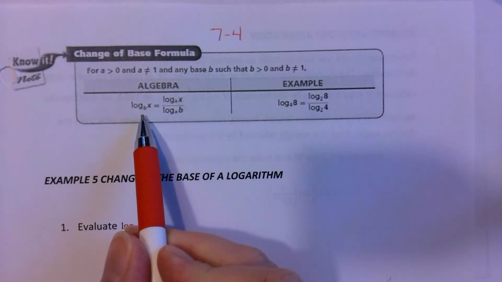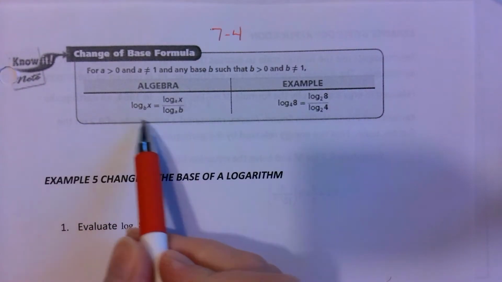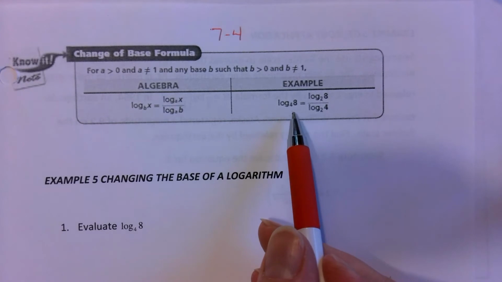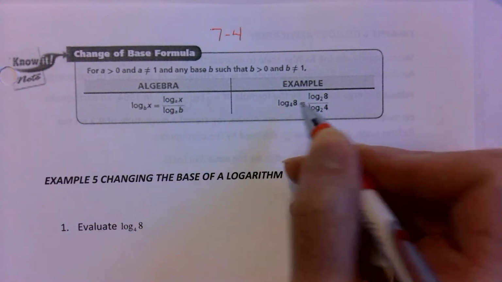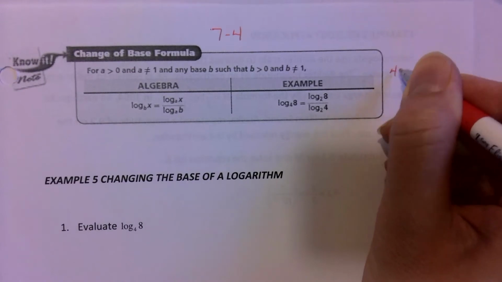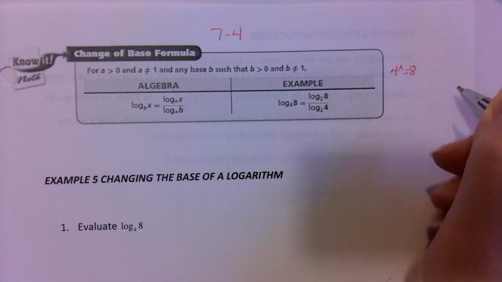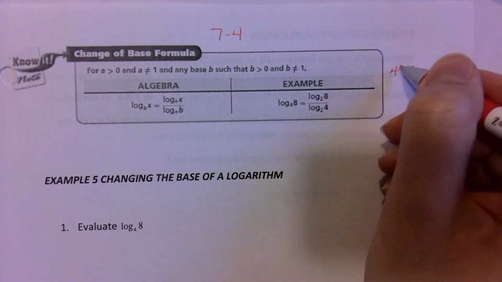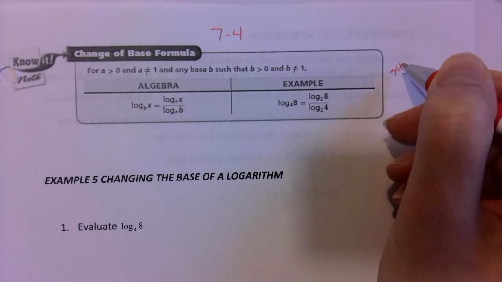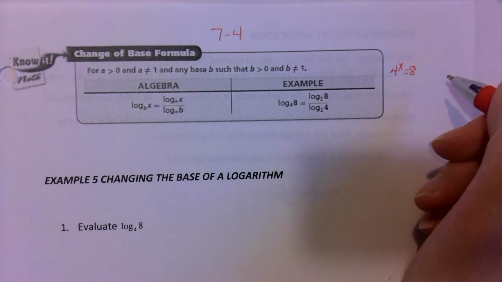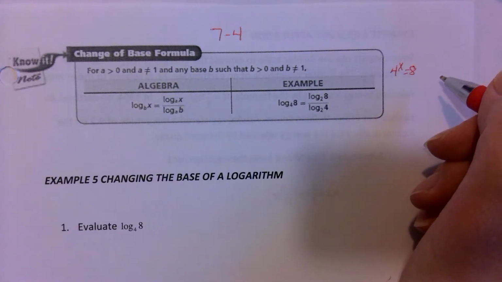So I have log base b of x, and this would be something like log base 4 of 8. And so if I convert my problem, log base 4 of 8, into exponential form, I have 4 to some power equals 8. And so if I'm thinking about it, 4 to the first is 4, and 4 to the second, 16. So I know that the power x has to be between 1 and 2. I just would have to figure out what it is.